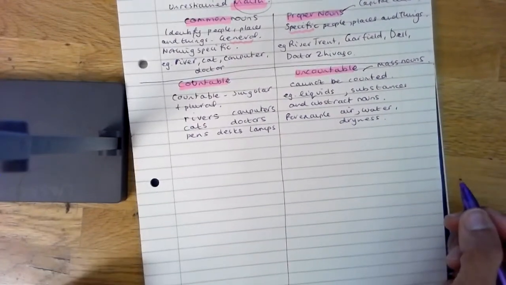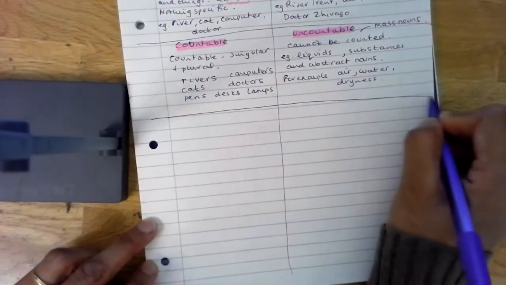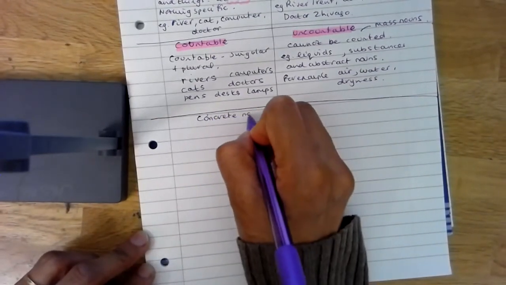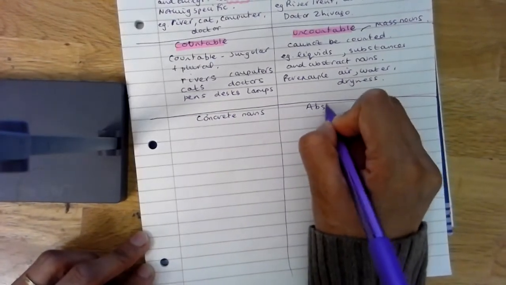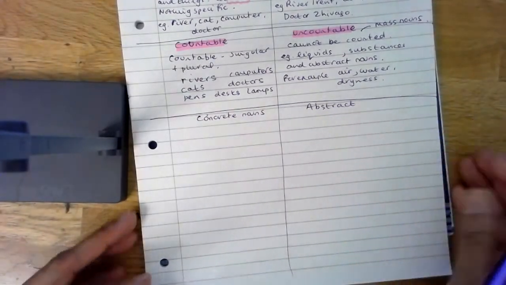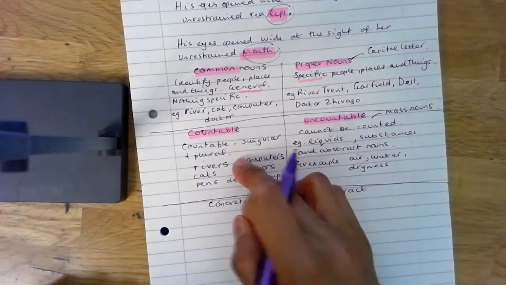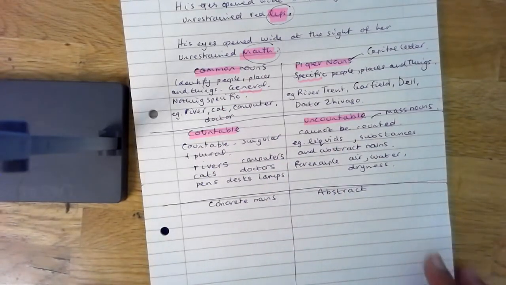Next, let's have a look at nouns and whether they are concrete or are they abstract. So nouns can be common or proper, they can be countable or uncountable, they can be concrete or abstract.